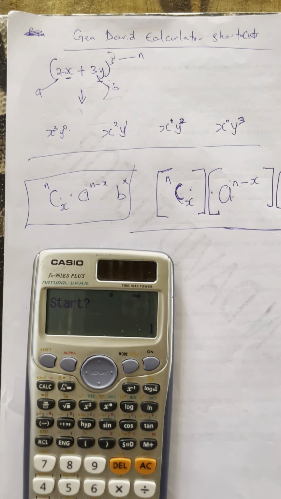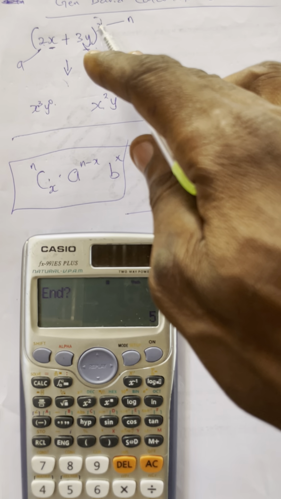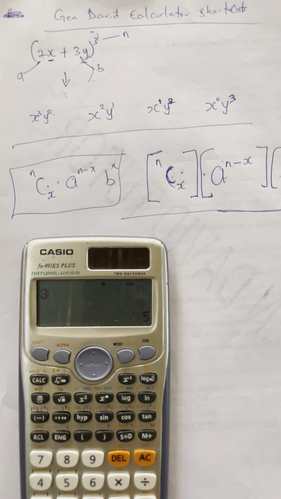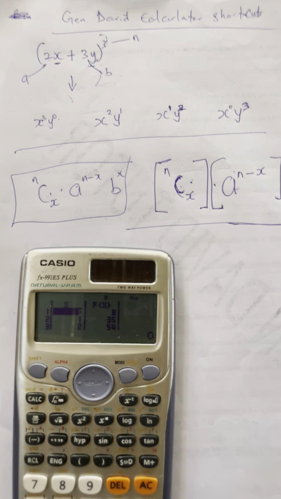Now you are going to always start from 0. So press 0 and press equals to. And your end will always be at the highest power here, and the highest power is 3. Press equals to. Then your step, leave it as well. Press equals to. Now can you see you have your table?